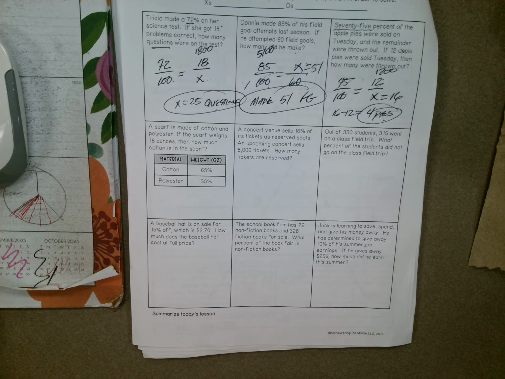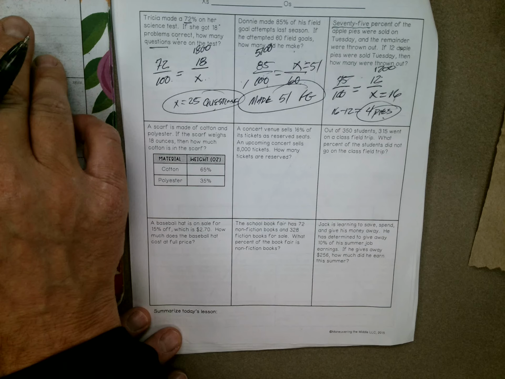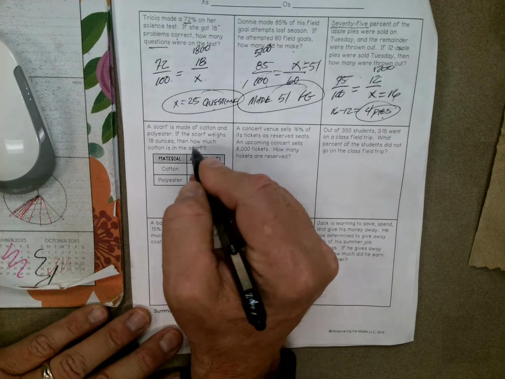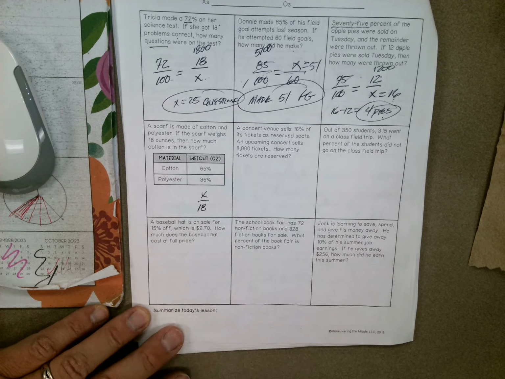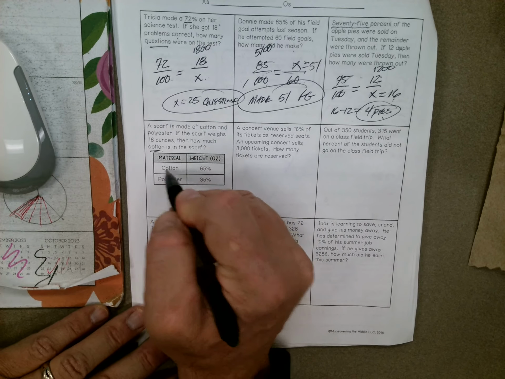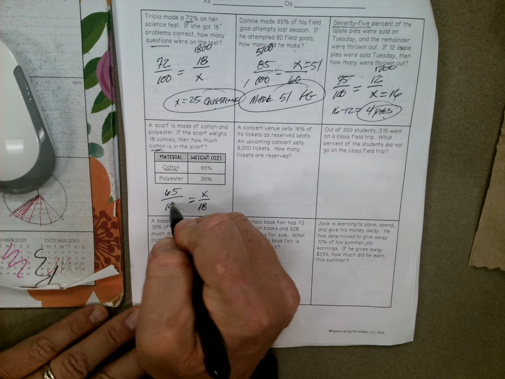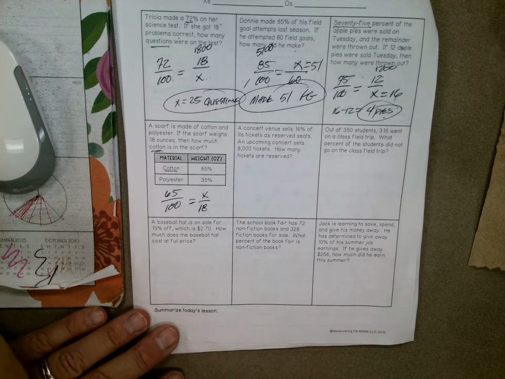There's no number here. A scarf is made of cotton and polyester. If the scarf weighs 18 ounces, then how much cotton is in it? Sorry, I sneezed there. So anyway, if the scarf weighs 18 ounces, I know that's my whole. I'm looking for the parts. Now, a scarf weighs this, then how much cotton? Well, cotton is 65% of the scarf. 65 is out of 100, right?